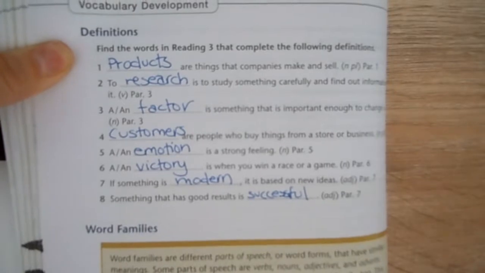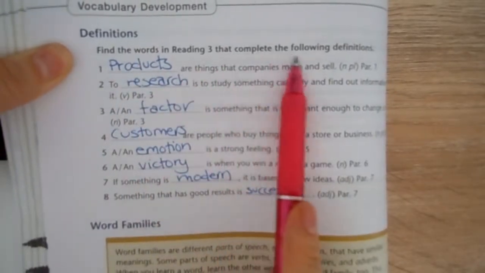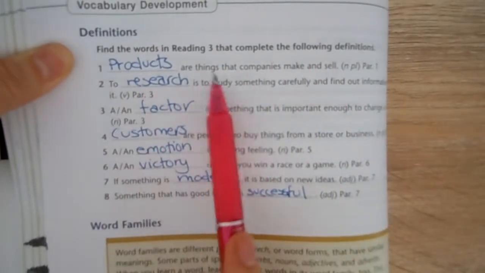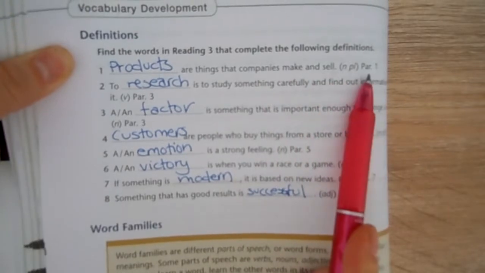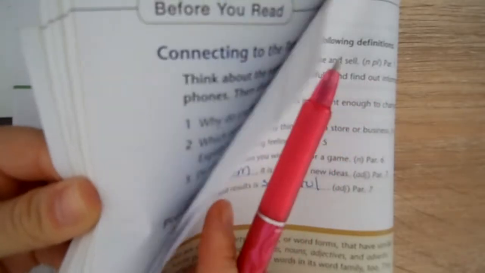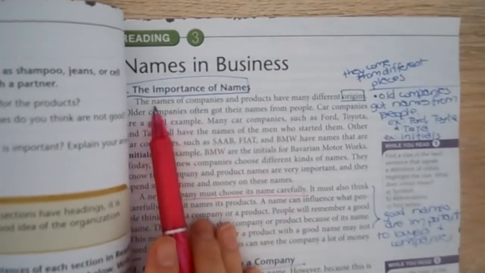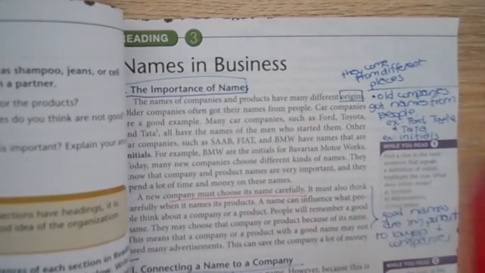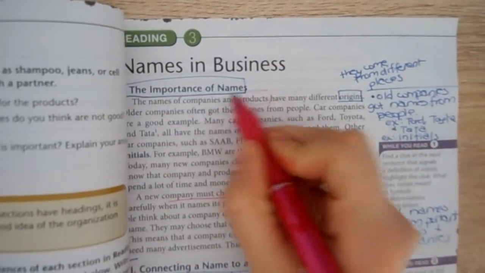This is page 60. Find the words in reading 3 that complete the following definitions. Products are things that companies make and sell. That's in paragraph 1. So for this one, you have to go back and find the word in the reading. So you have to look. So for example, here the names of companies and products have different origins. So this is the vocabulary word that you have to find.